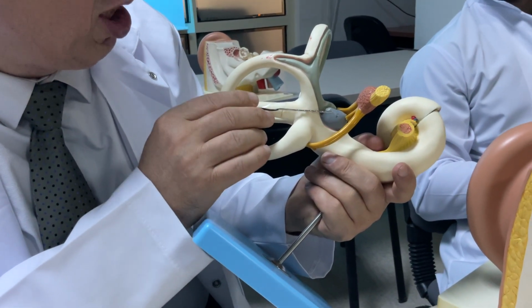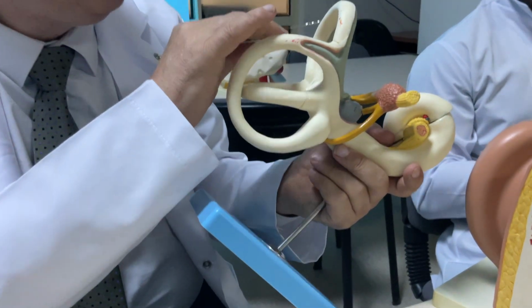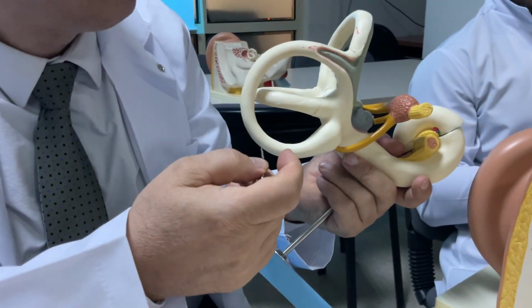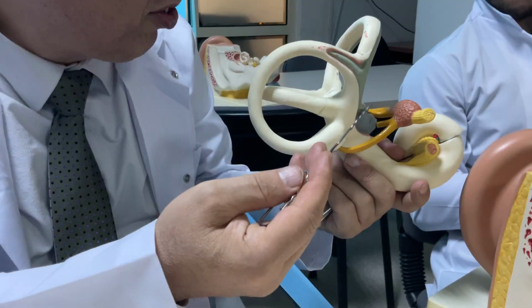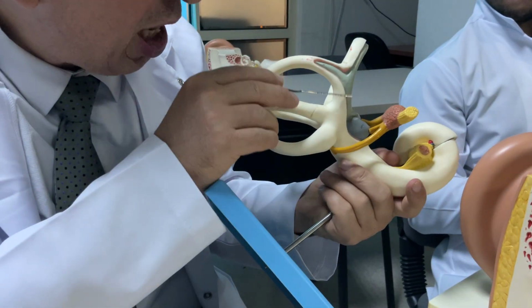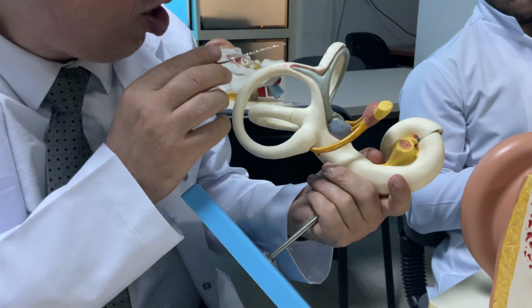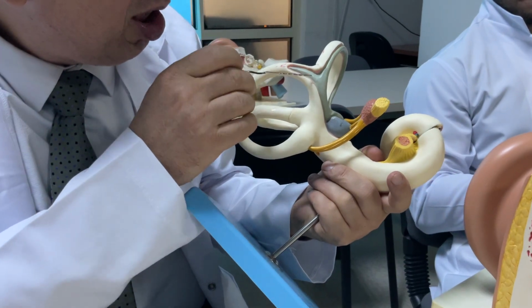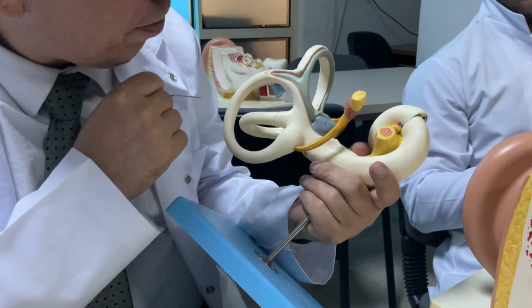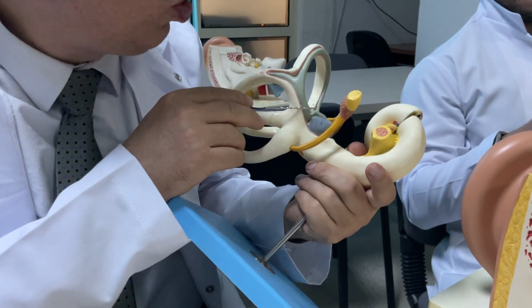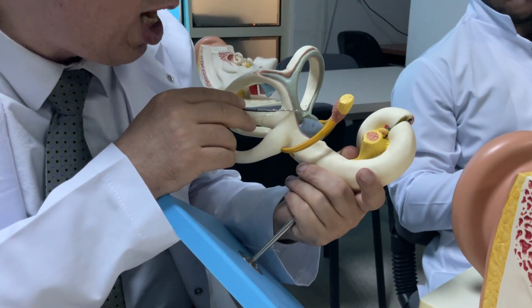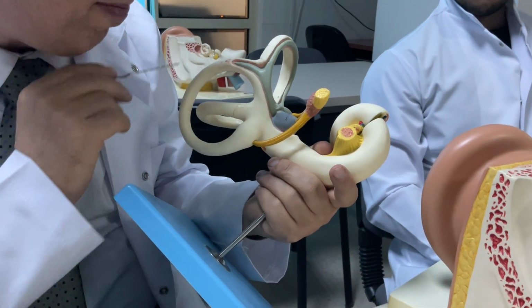It is the common limb for what? For the anterior and posterior semicircular canals and ducts. At the entrance of the common limb, there is no ampulla formation.